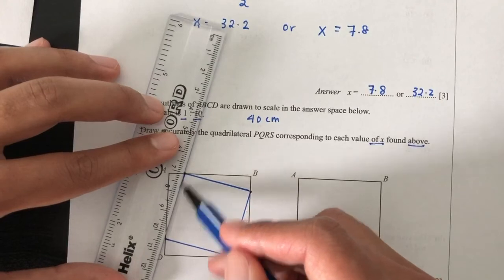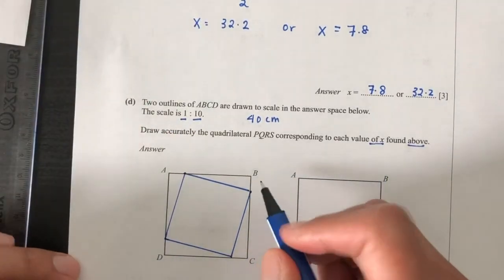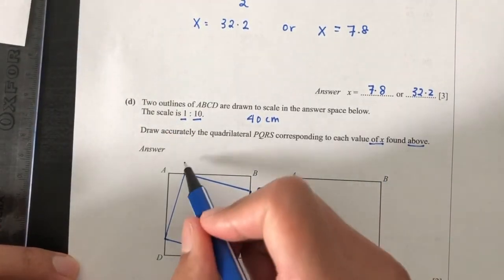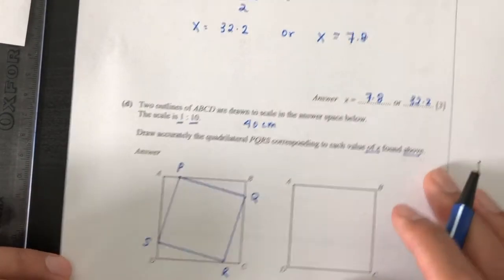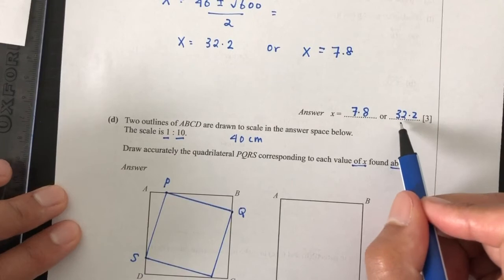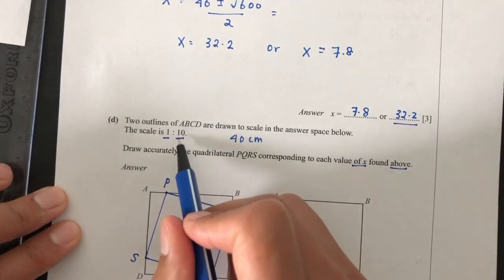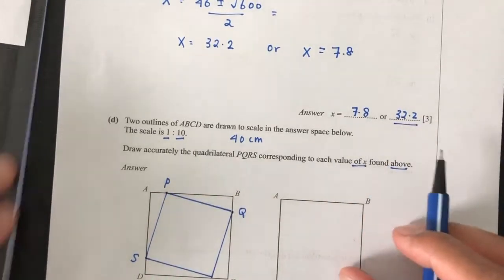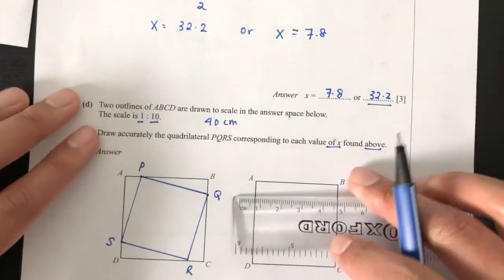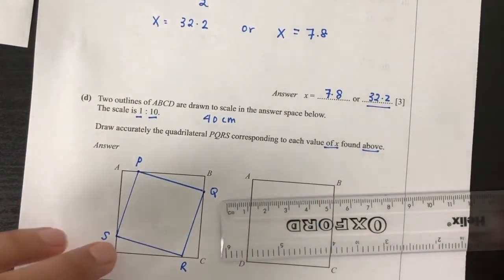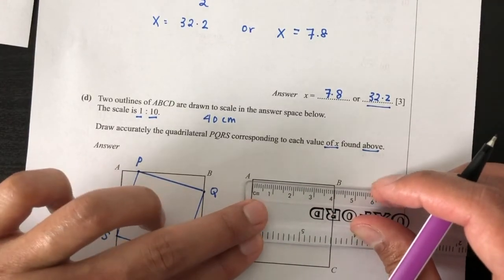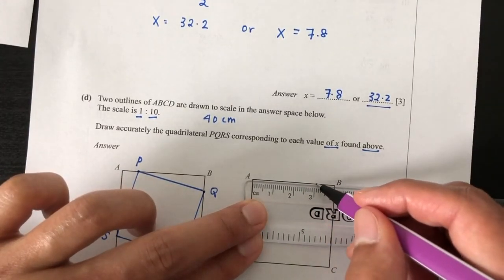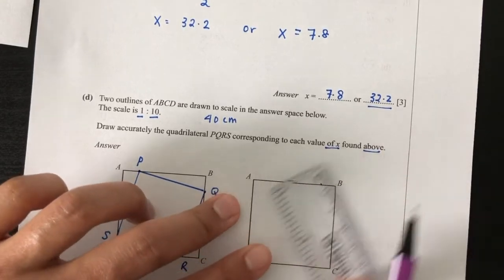Okay, that's the first one, so let's label this as PQRS. And now for this one, it says x is 32.2, which on the scale of 1 to 10 will be 3.22. So same steps, 3.22 will be about here.